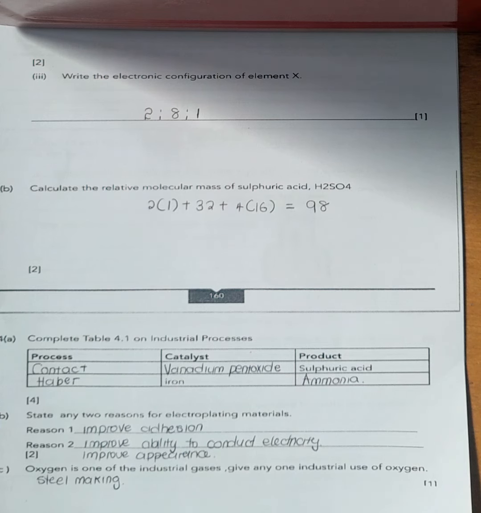So make sure that you understand how to state the uses of other industrial gases such as nitrogen and noble gases that are extracted in the fractional distillation of air.